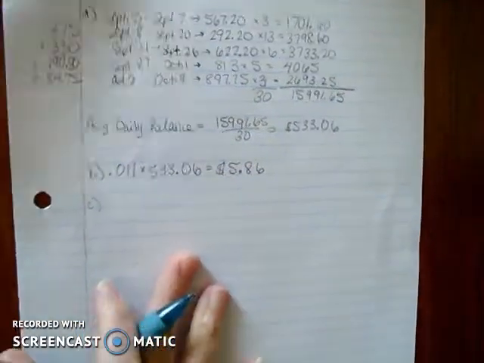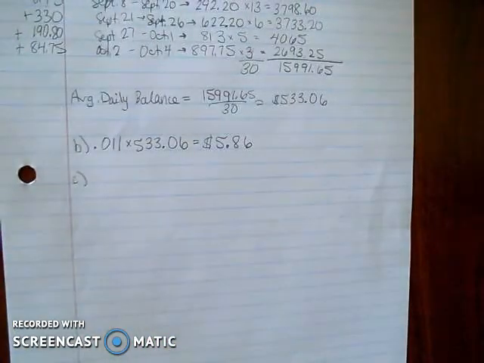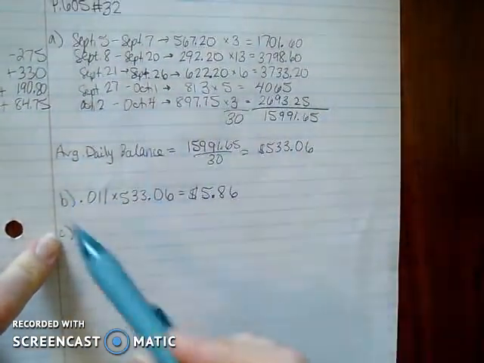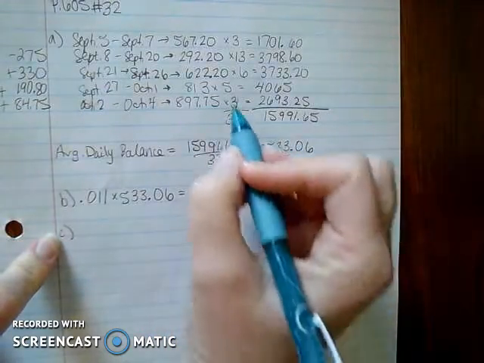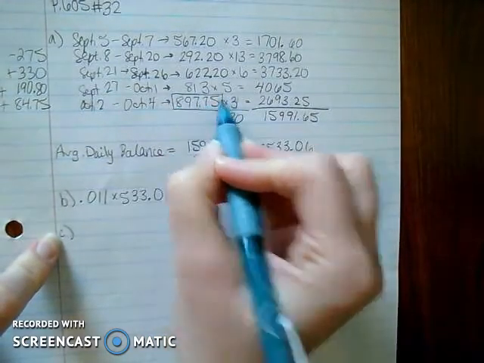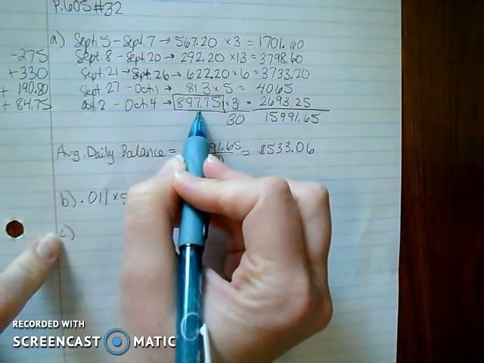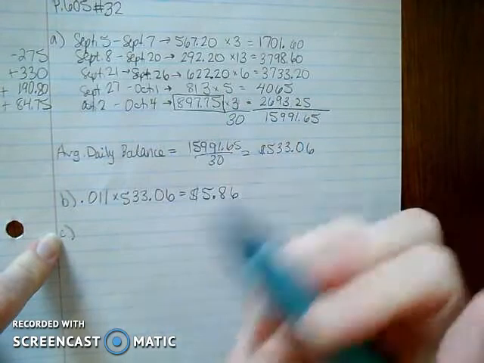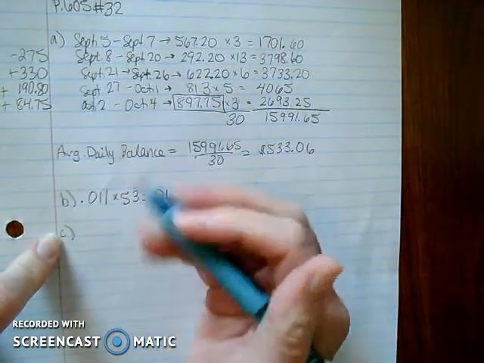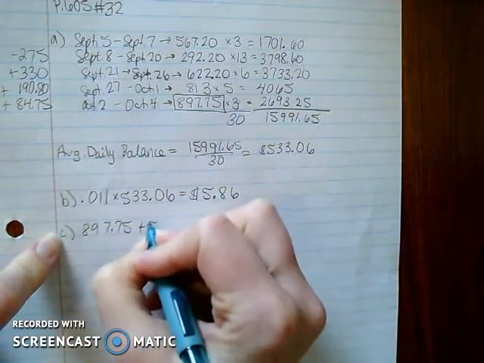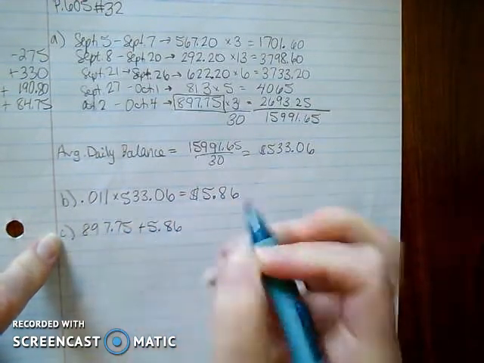Part C, I didn't explain this very well. People usually wonder where the number comes from. The balance that's due, everybody wonders where do I get my number? Right here. This is the last day on the calendar. So if you filled out that whole calendar, this is the last number you would write in on October 4th. So again, that carries over to October 5th. So that's where the 897.75 plus 5.86 comes from. That's where that number comes from.